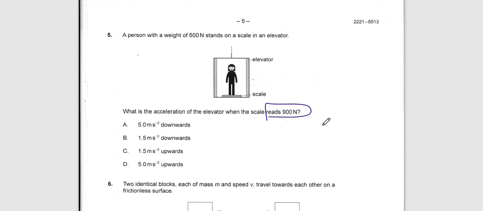The weight of the person is 600. The reading of the scale is the normal force. This reading can fluctuate, depending on whether the elevator is moving up or down.